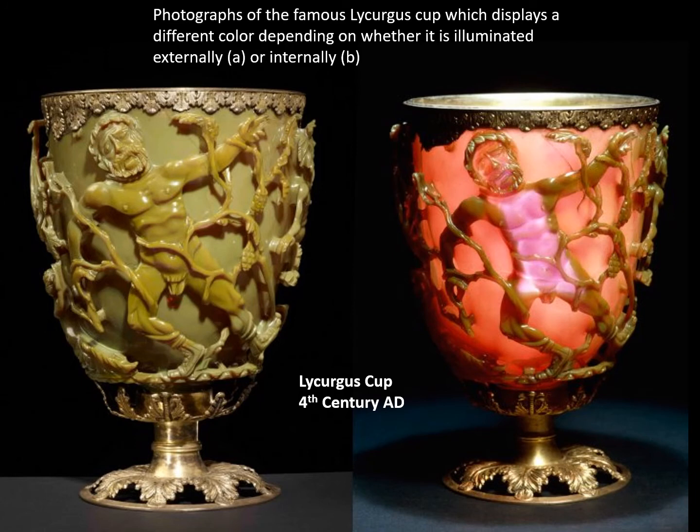Now, just to see how much the properties change, maybe this is a very famous photograph of something called the Lycurgus cup. Lycurgus is actually a Greek mythology story character, and his story is engraved in this cup, and that's why it's called a Lycurgus cup. Now, the two cups you see are one and the same. It is made up of glass in which gold nanoparticles are embedded.